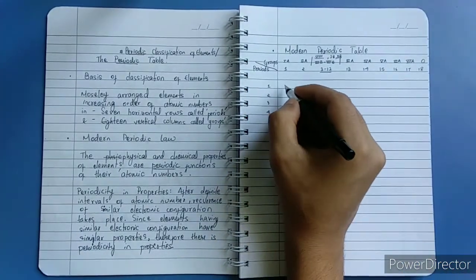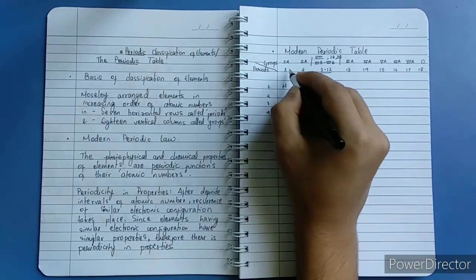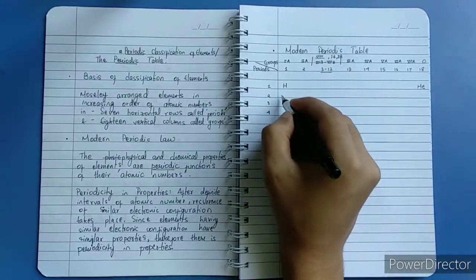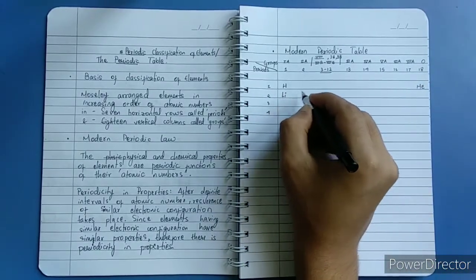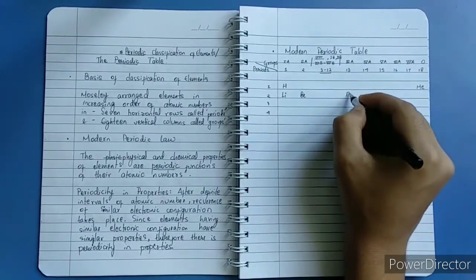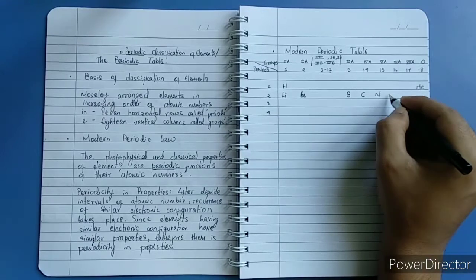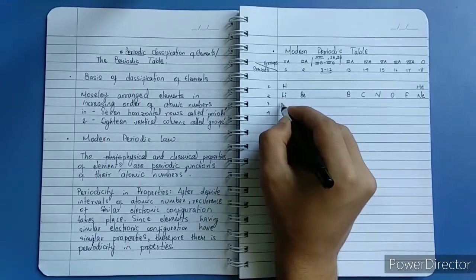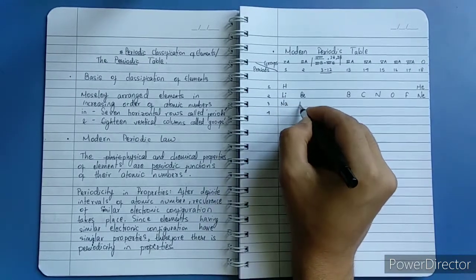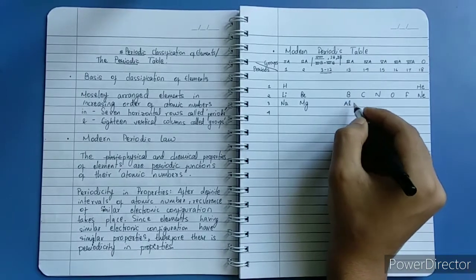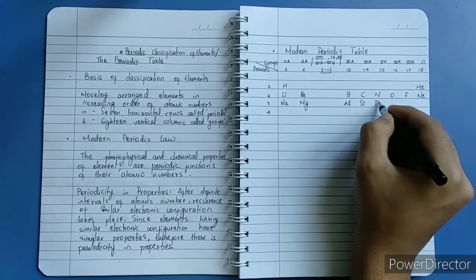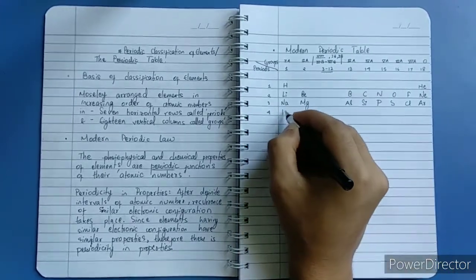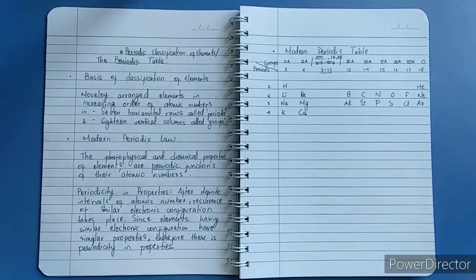So the elements we know are hydrogen, which is placed in the first group, then helium, placed in the 18th group. Lithium, beryllium, boron, carbon, nitrogen, oxygen, fluorine, neon, sodium, magnesium, aluminium, silicon, phosphorus, sulfur, chlorine, argon, potassium and calcium.